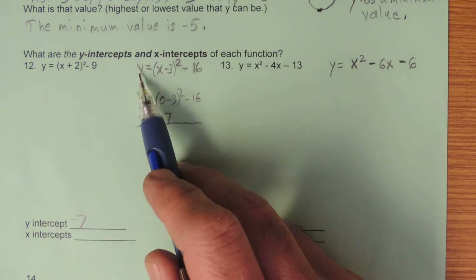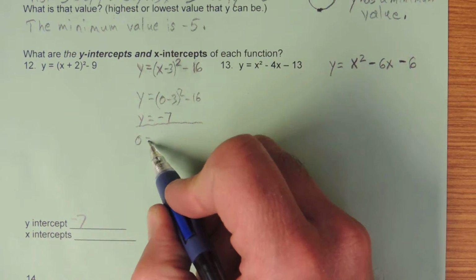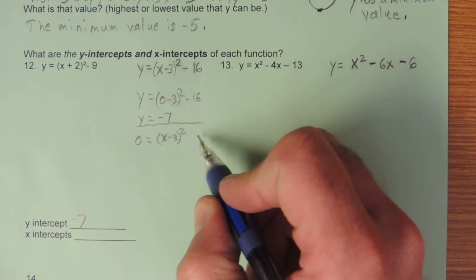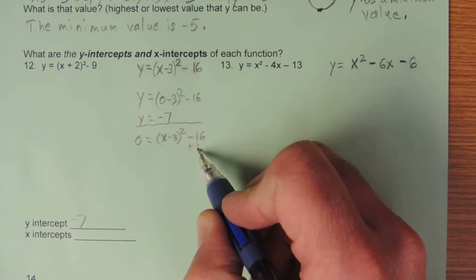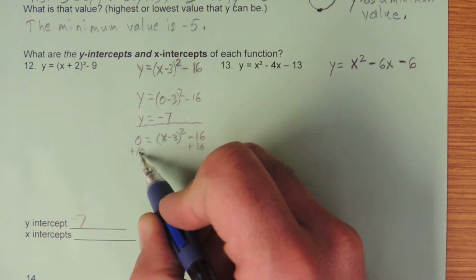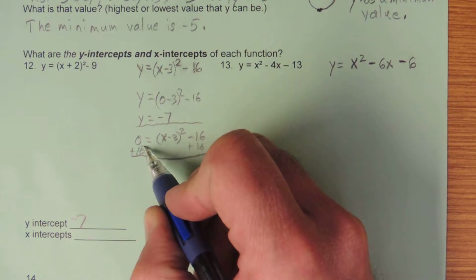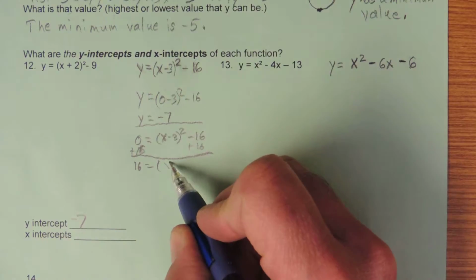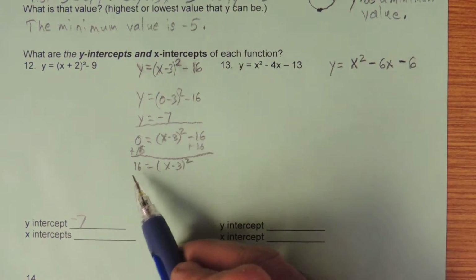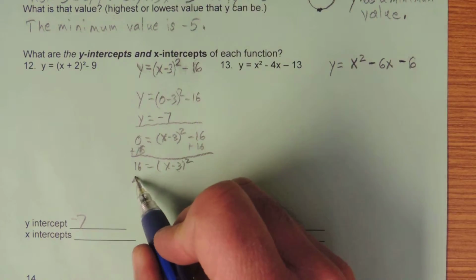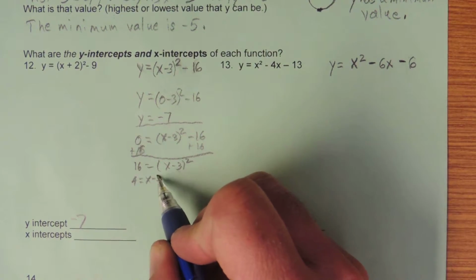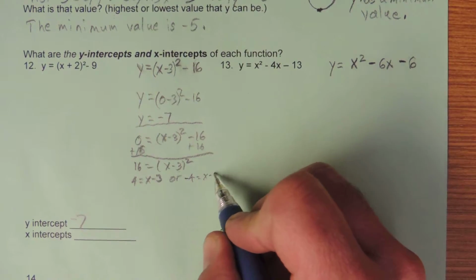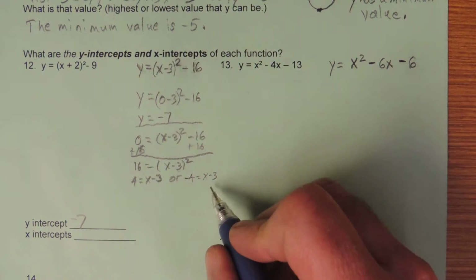For my x-intercept, I need to make y 0. I can add 16 to both sides of this equation, and it will look like what happens when I complete the square. 16 equals x minus 3 squared. I take the square root of both sides. I can say that 4 equals x minus 3, or negative 4 equals x minus 3. In either case, I add 3 to both sides.